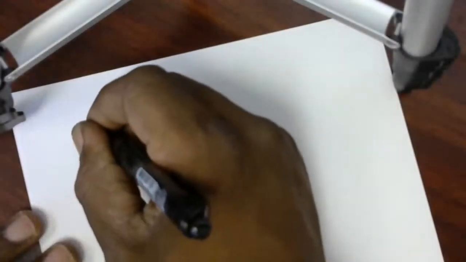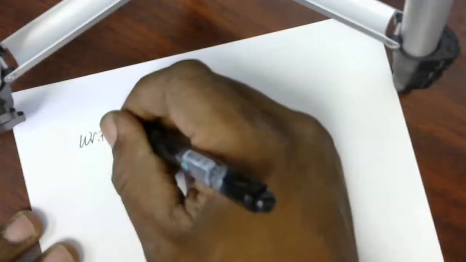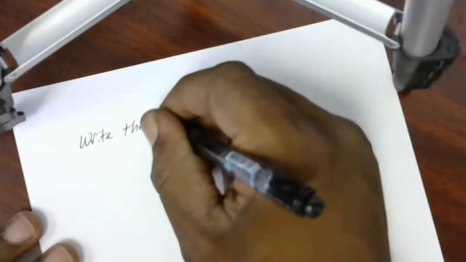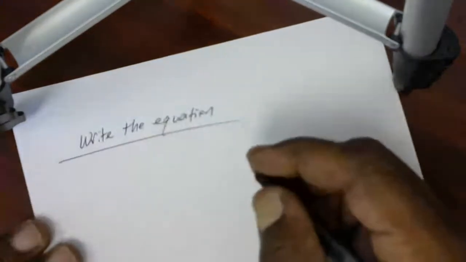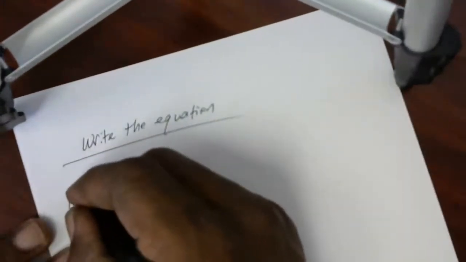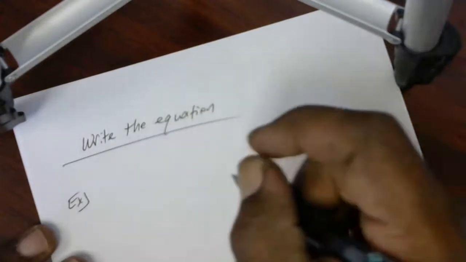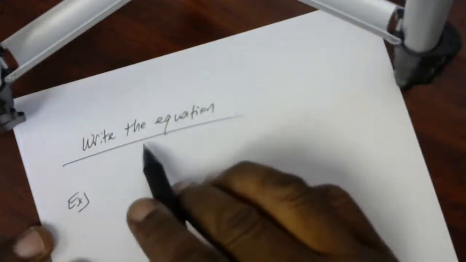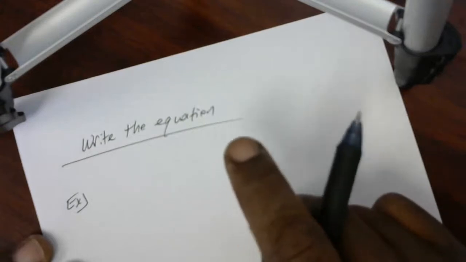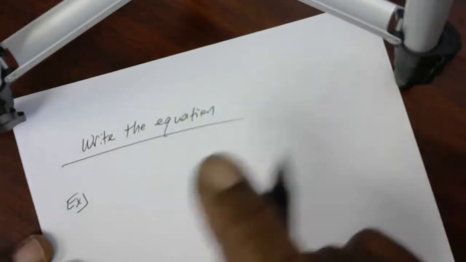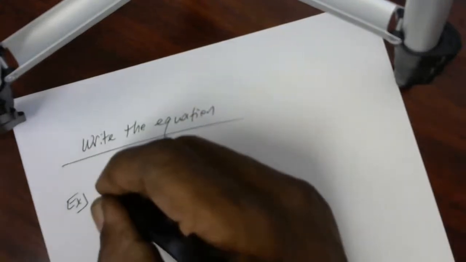So here we're asked to write the equation. Now, where it says write the equation, we're assuming we're writing all of the equations in slope-intercept form. So here's an example.